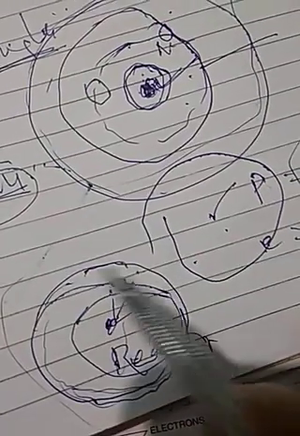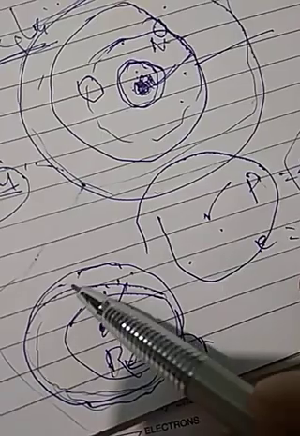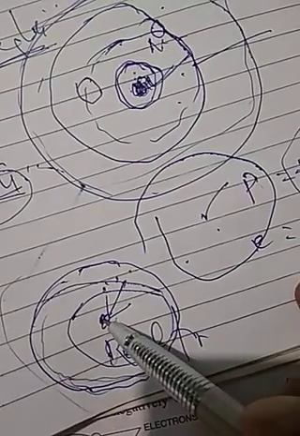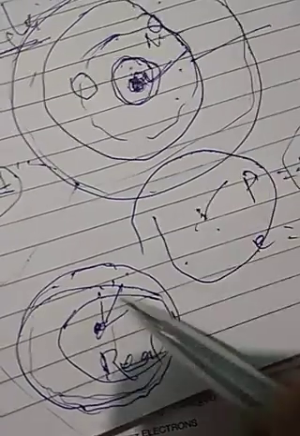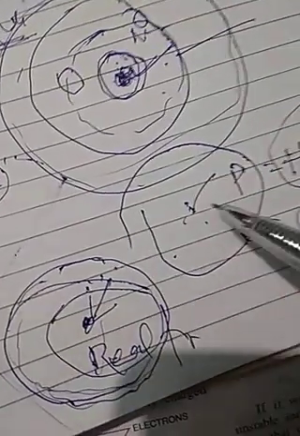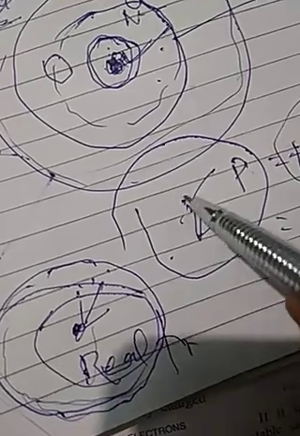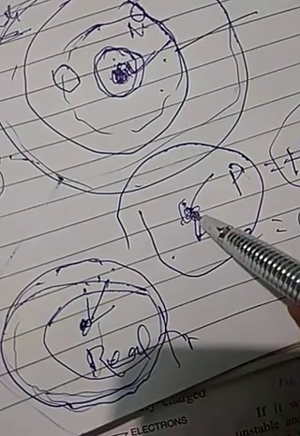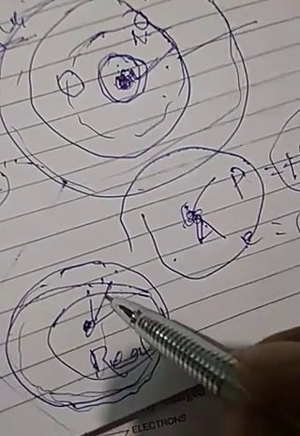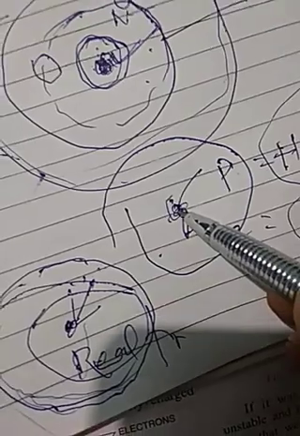Now if an object is moving on a circular path, this will be the center. Outside of the circle, suppose there is a point A, and here is a force of attraction which tends to attract this moving object towards itself, which will never happen.